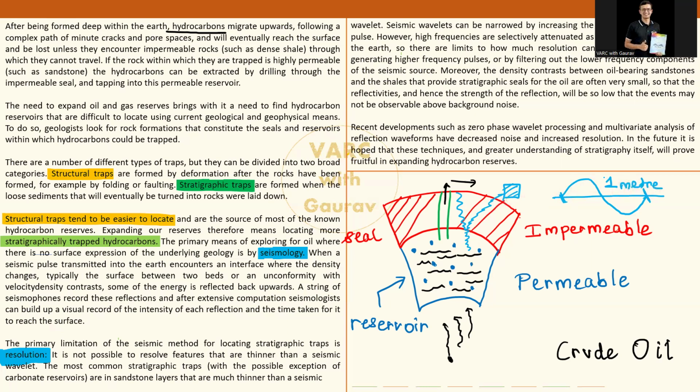You'll say, no, in the photo I can see a stone that is 10 centimeters big. Can I analyze that stone properly? Obviously, the answer is no. And this is a very bad limitation. Why? Because when we are talking about stratigraphic traps, the kind of traps which are of prime interest right now, because the structural ones are already done, in stratigraphic traps the details are obviously of this 10 centimeter type range, meaning that they are less than the wavelength of seismic waves. It's given to us over here. Let me highlight it. The most common stratigraphic traps are in sandstone layers that are much thinner than a seismic wavelength. So this is a problem.